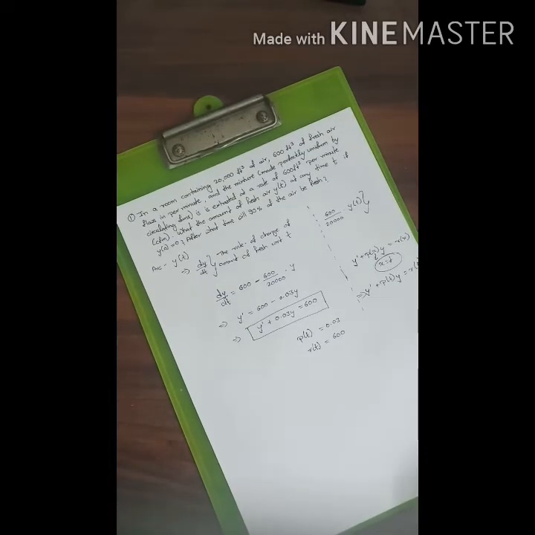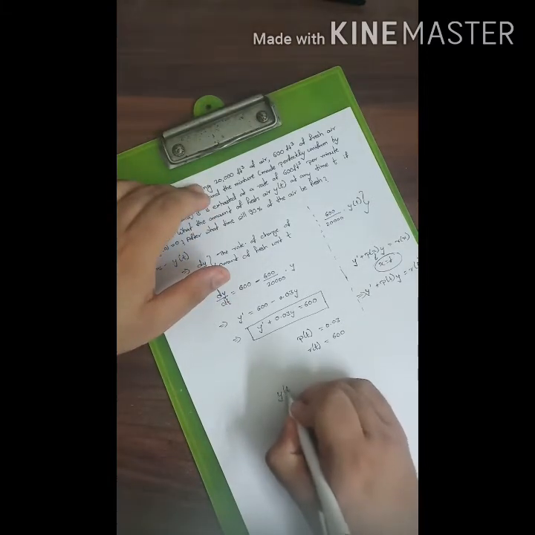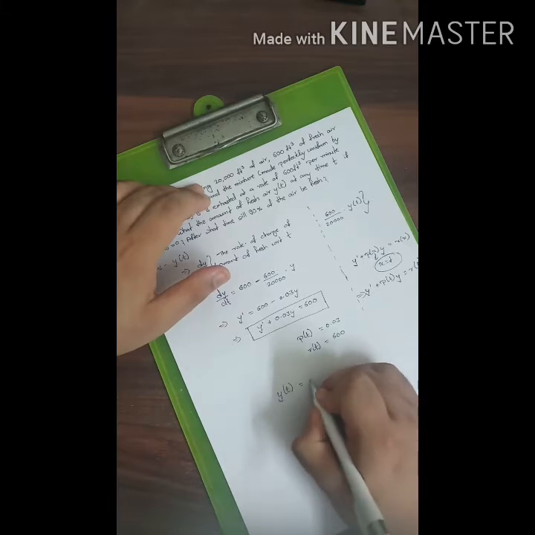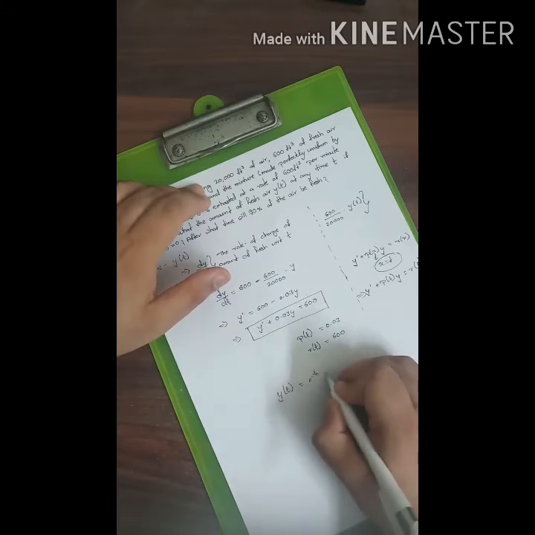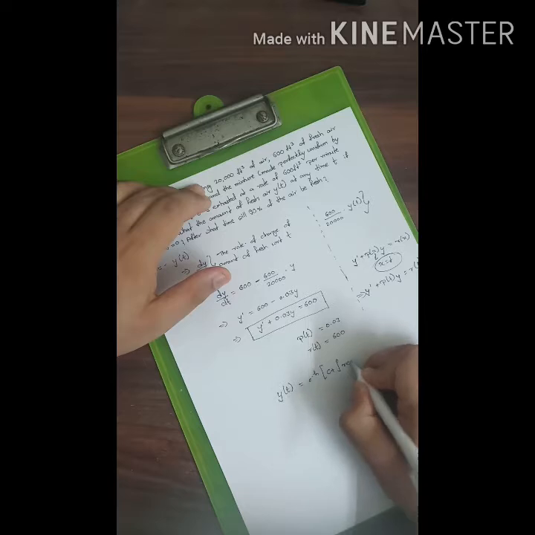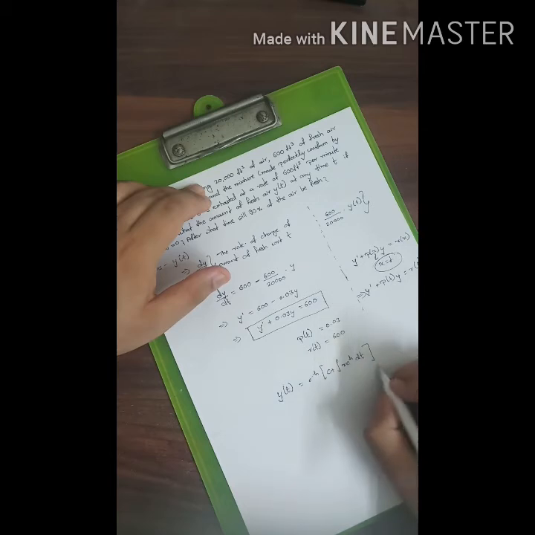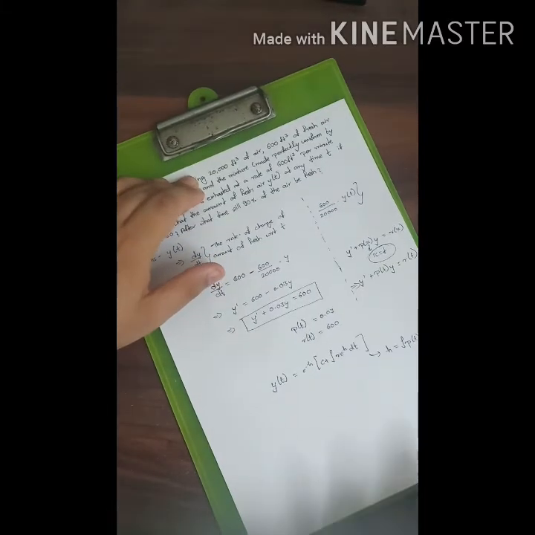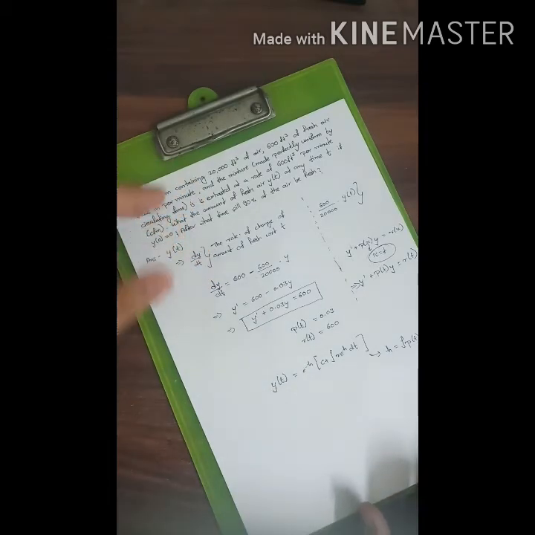The general solution of these kinds of equations is y(t) equals e raised to the power minus h, times c plus the integral of r e raised to the power h with respect to t. That's it. And here h would be the integral of p with respect to t. So let's go ahead and solve this.